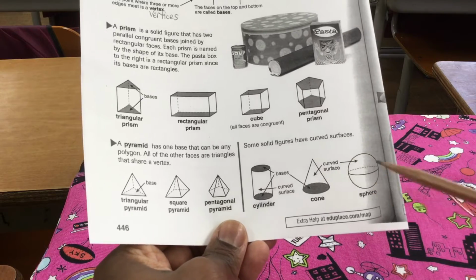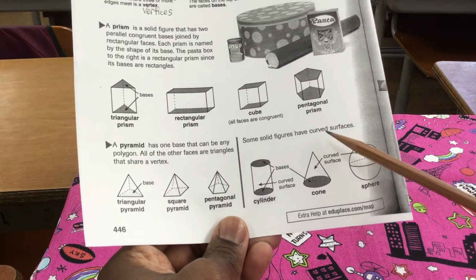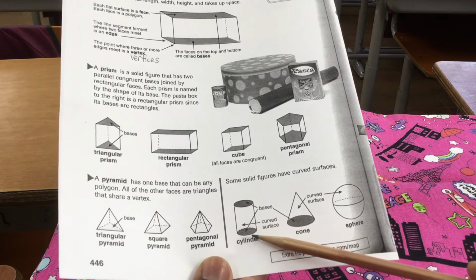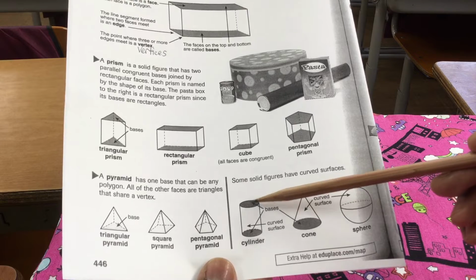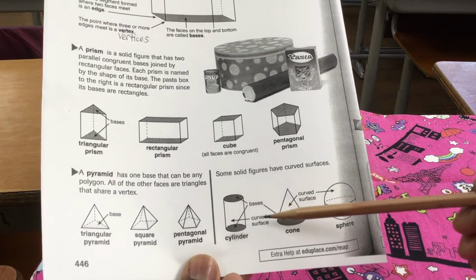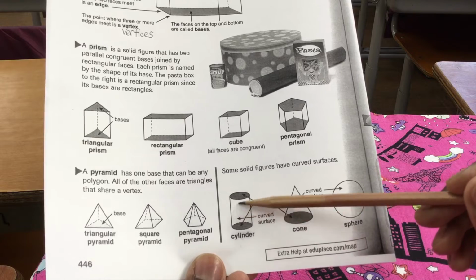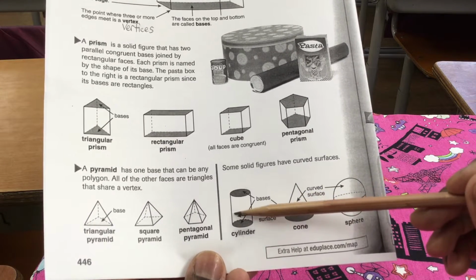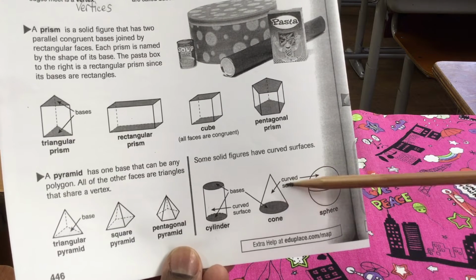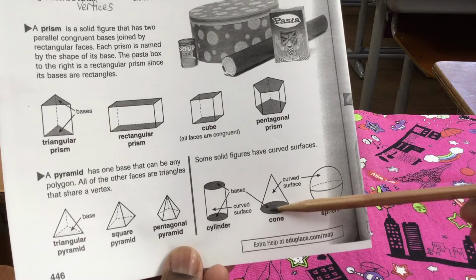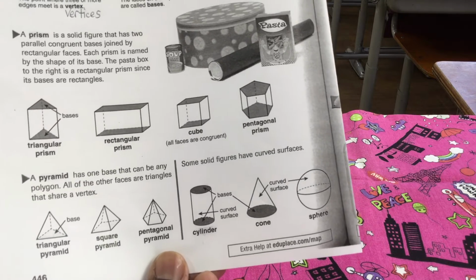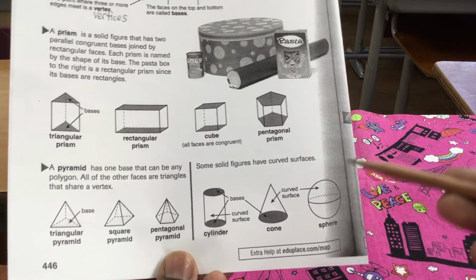Finally, on this page, it says some solid figures have curved surfaces. Let's look at this first shape. This is a cylinder. The bases are here at the top and the bottom, right? Remember, the bases are also the faces. Right here, it has a curved surface, right? That's our edge. Then, if we look at a cone, the cone also has a curved surface. The bases are here. Finally, we have a sphere. The sphere also has this curved surface.